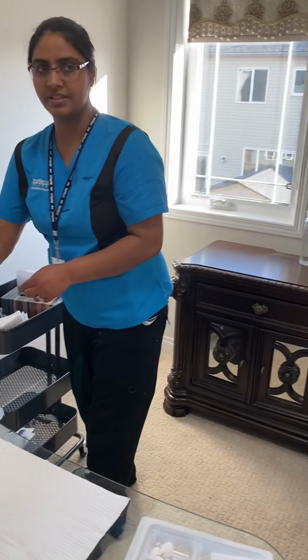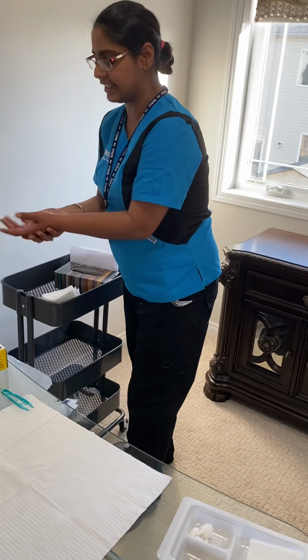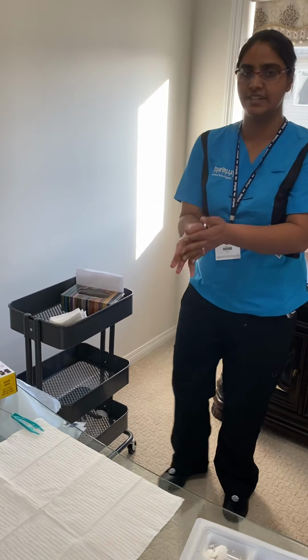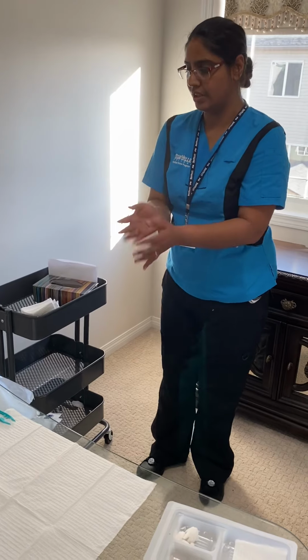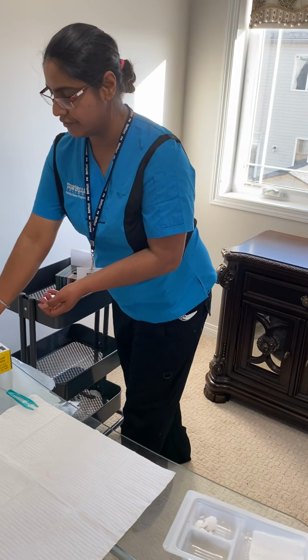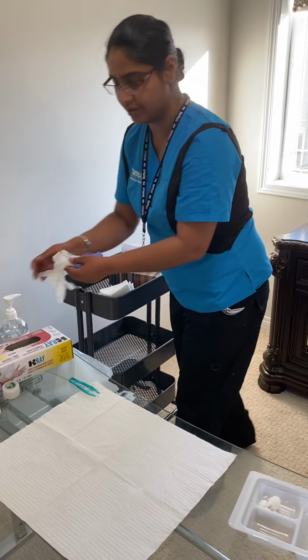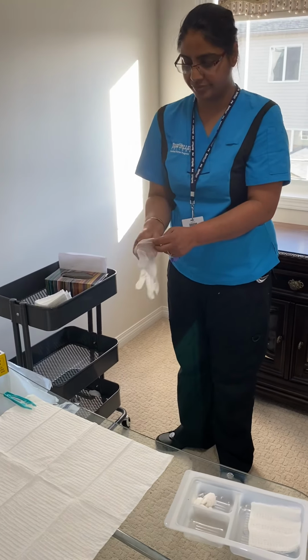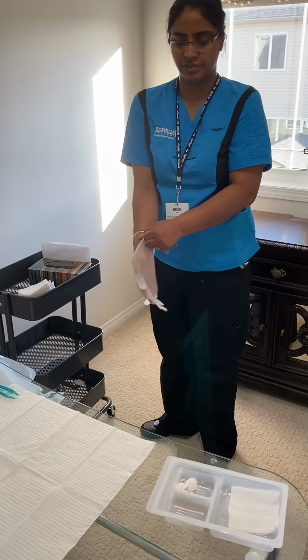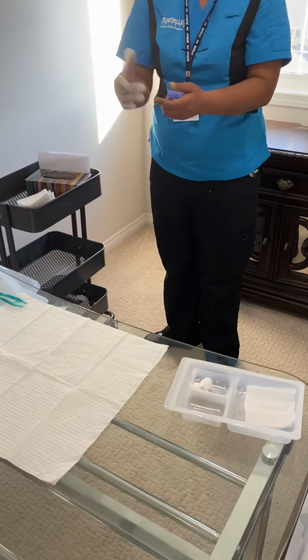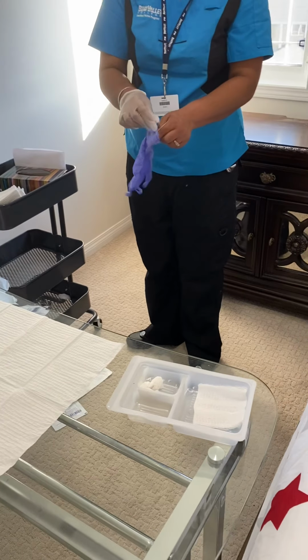Now the next step is to sanitize my hands with hand sanitizer for 30 seconds. And I'm going to put on my gloves. I'm constantly keeping eye contact with my field. I'm going to wear the gloves for the staple removal.